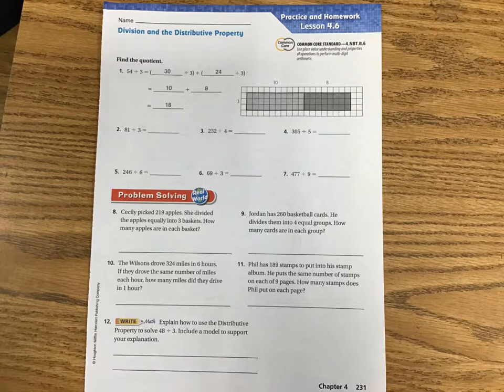This lesson is 4.6 in Go Math. The objective is to use division and the distributive property. So what we're going to try and do is look at our divisor, which is the smallest number here, and we are going to try and find a multiple of that and get as much out of our dividend as we can with the highest multiple that we know.